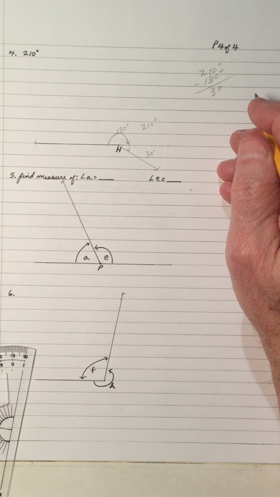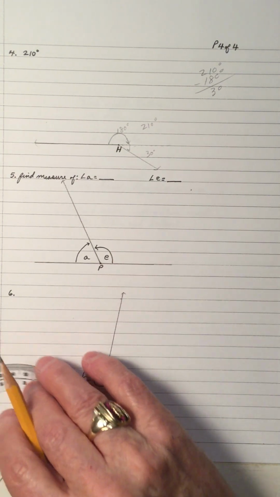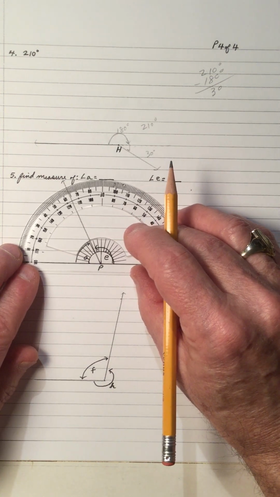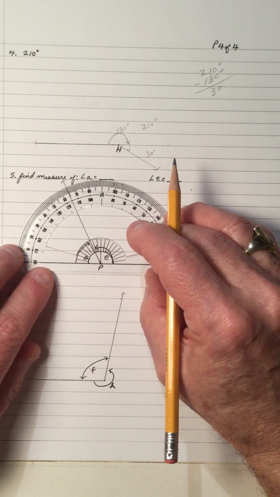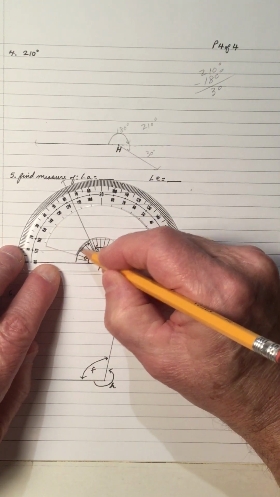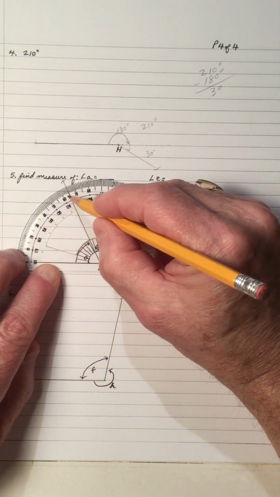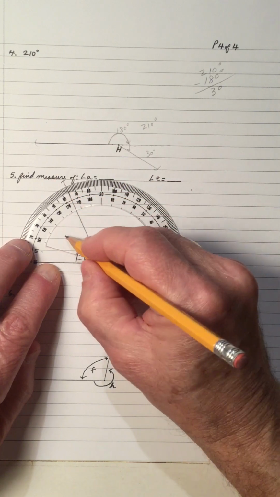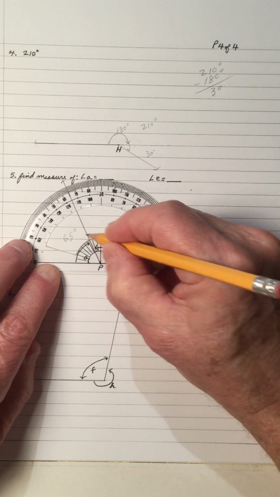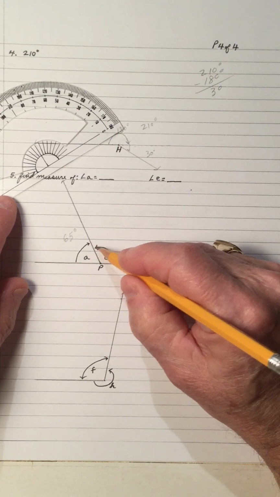Number 5, find the measure of angle A and angle E. So here's angle A, so we put our protractor at P, right there in the center, right along the line. A is rotating this way, so starting at 0, we go up to 65. Right there without moving it. And we want E, so E rotates this way, there's the arrow. So notice A is going this way, E is going this way.